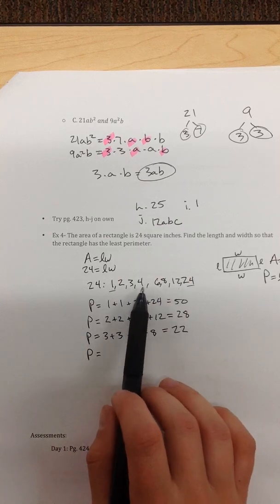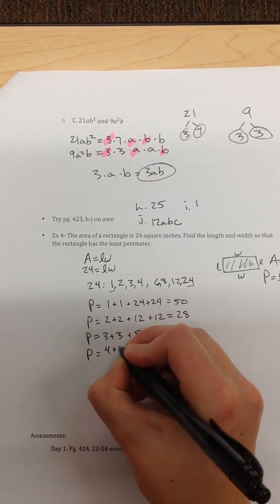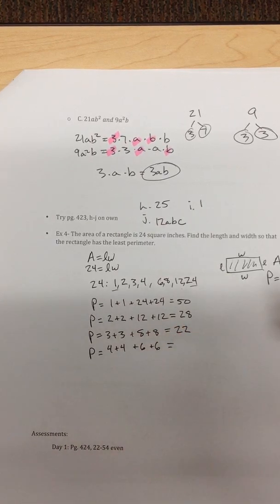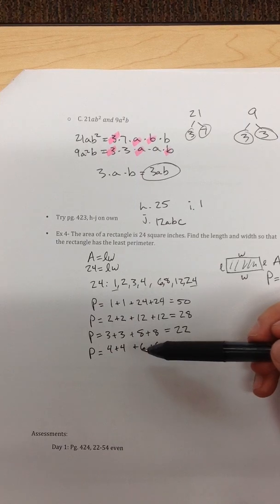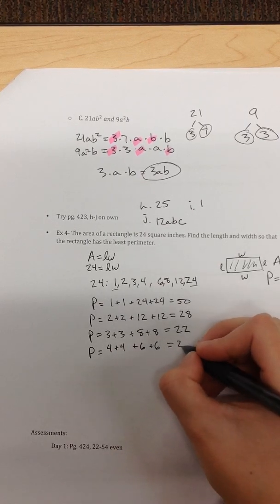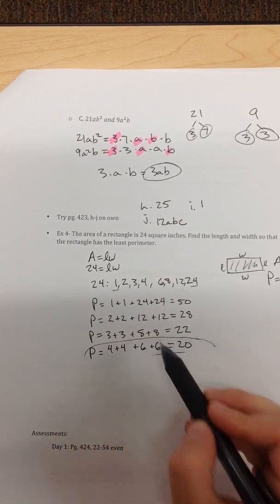So 4 and 4, plus 6 and 6. That would be 8, plus 6 is 14, plus another 6 would be 20. So that one ends up being our smallest perimeter.